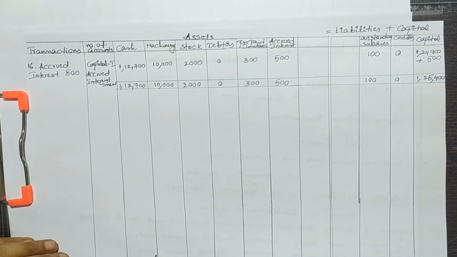Accrued interest is 500 and the capital value is 1,25,400. The remaining account balances will remain same. The total on the asset side is 1,25,500 and total on the liability side is 1,25,500. Both the totals on asset side and liability side are matching with each other.